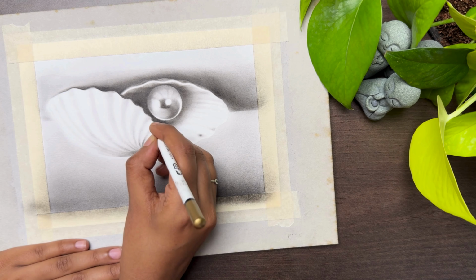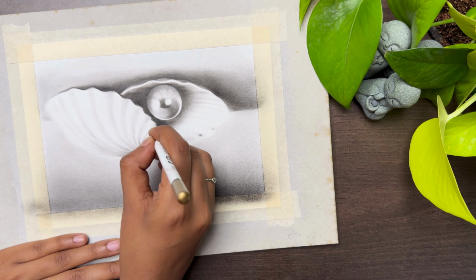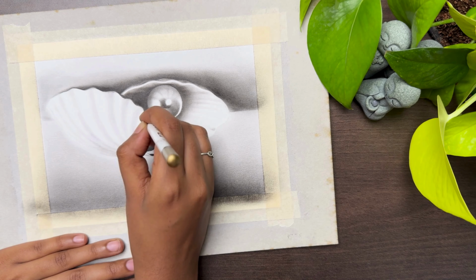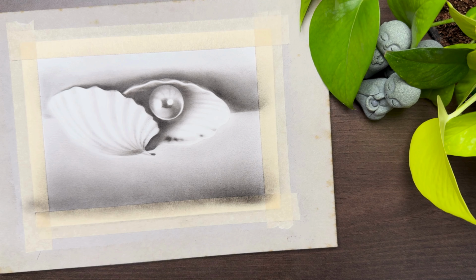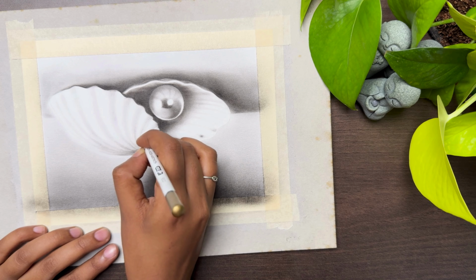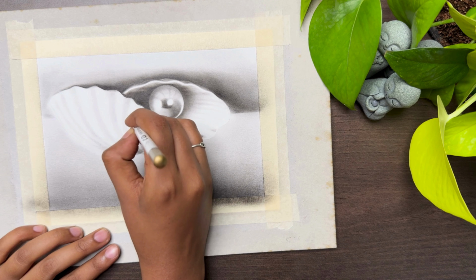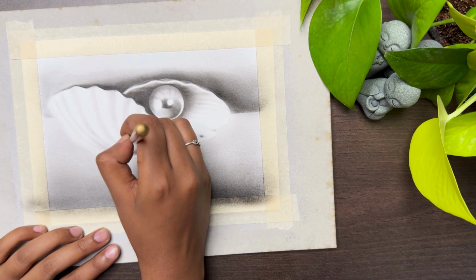I'm taking a pencil eraser with a pointed tip and I'm drawing thin lines on the light base tone that we had drawn. Adding these thin lines will create a lot of texture on the shell, making it look real. You could observe this texture in the reference image, and the tip of my eraser pencil is very sharp.